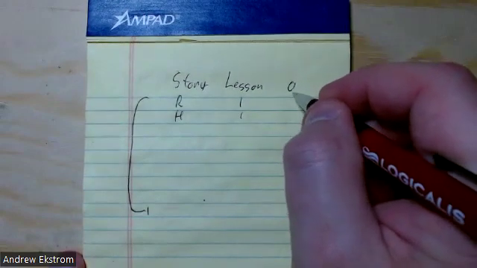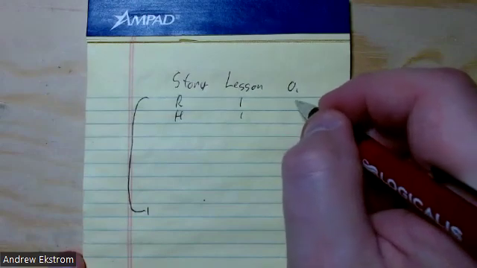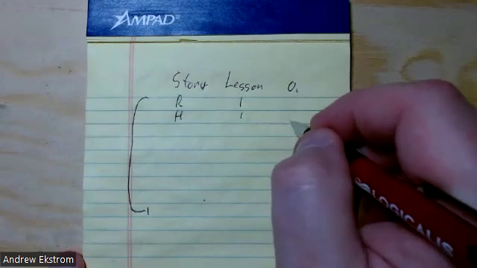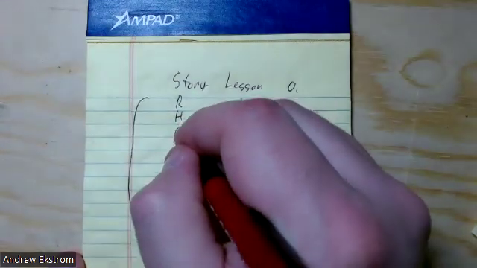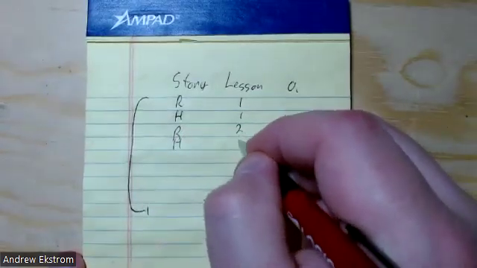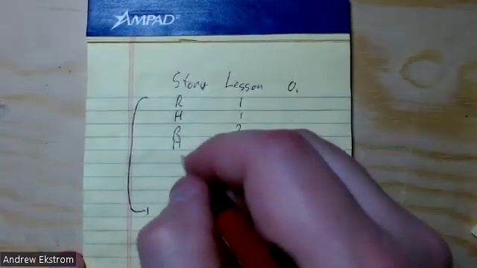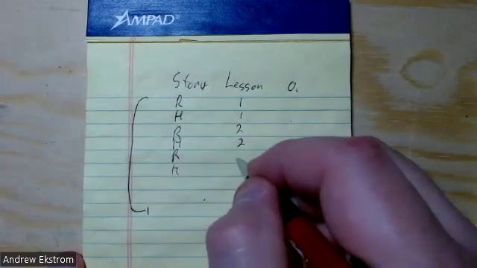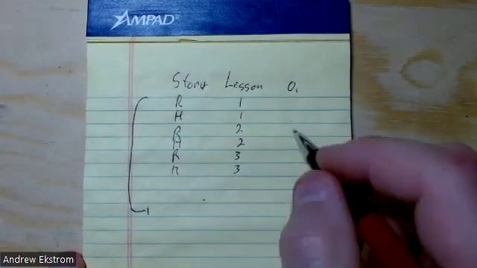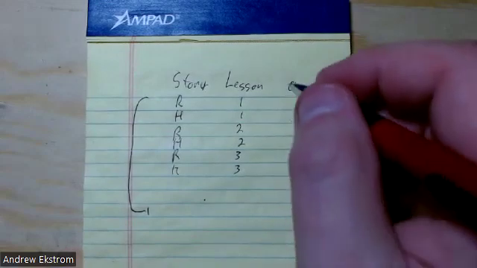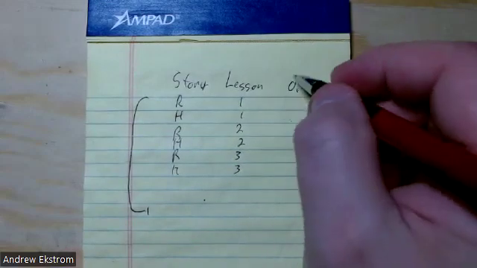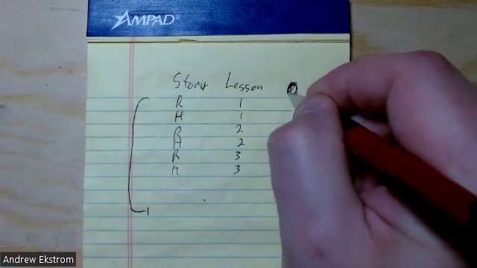And then we can look at, say, outcome number one. What are they for this? Lesson number two, what are the outcomes? Robot, human. Lesson number three. And actually, in this case, there'd just be the one outcome.